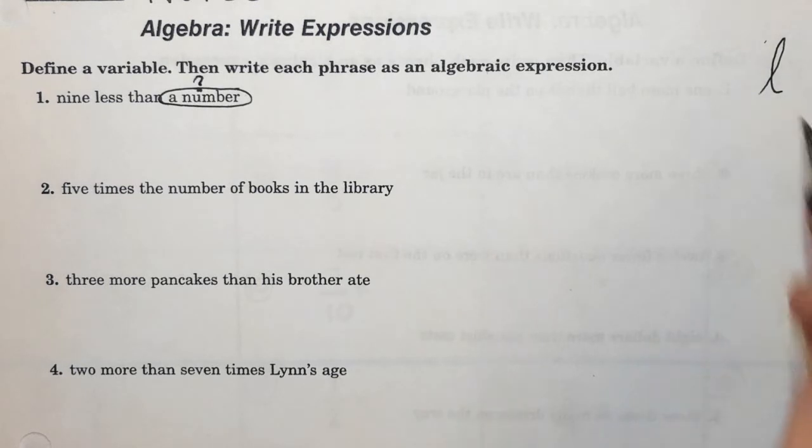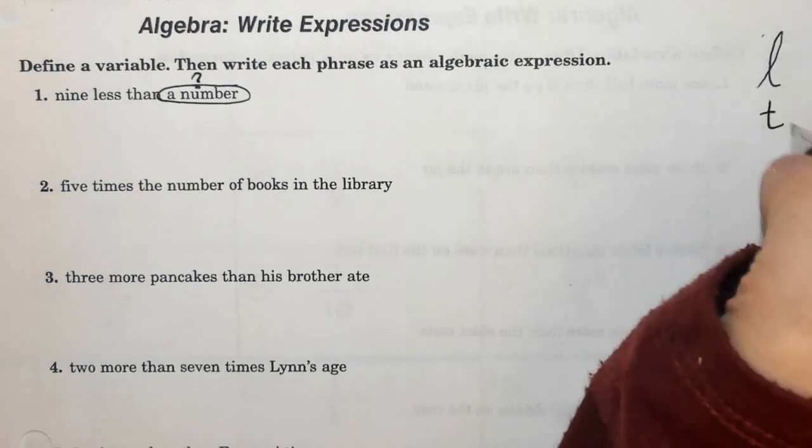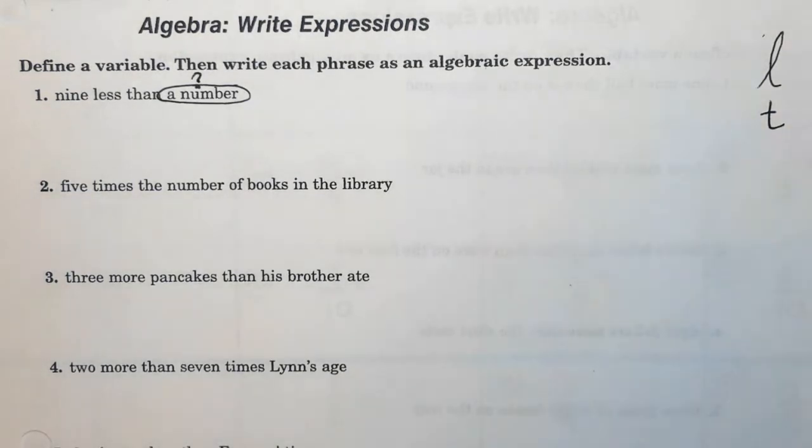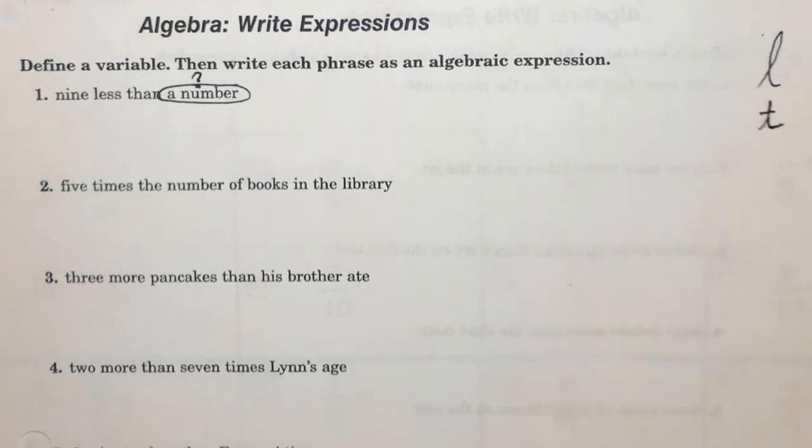Another letter that's kind of questionable would be T, because T's can look like plus signs. So for a T, I usually write it with just a little hook at the end. Another way you can write it would be as a cursive T. Same thing with the L.